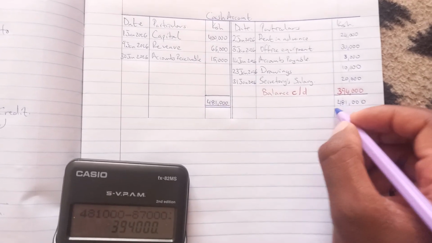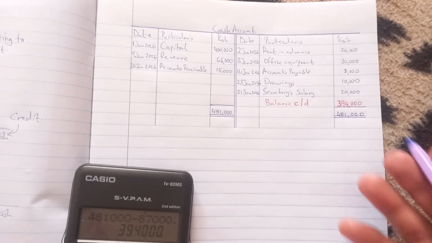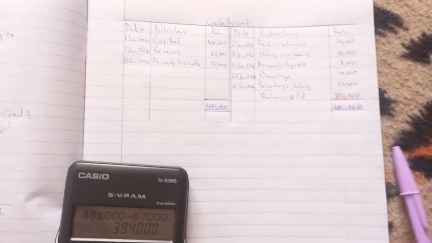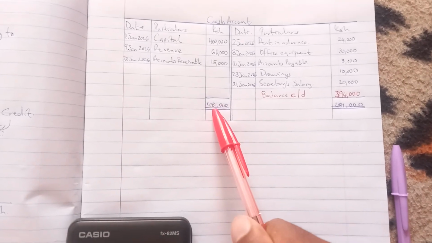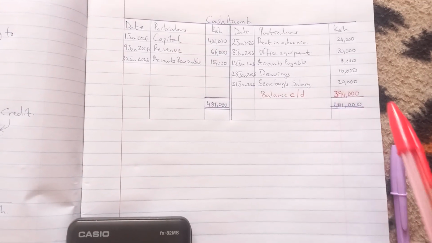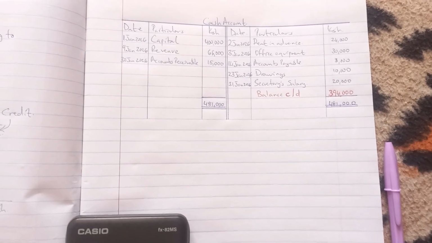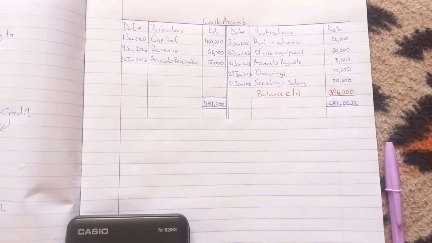How do we close books? We do a double line. That is how we close. We draw a double line. So the moment you see these double lines, you can say that now the transactions for January are done. So we are ready to go to the next month.